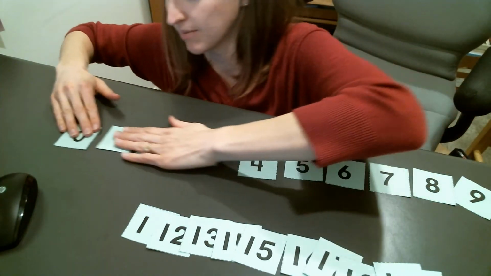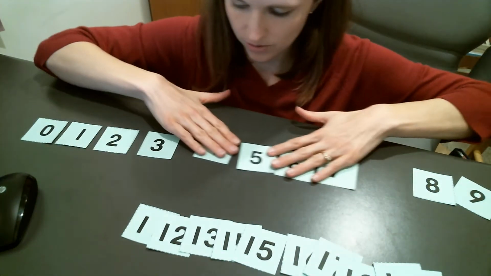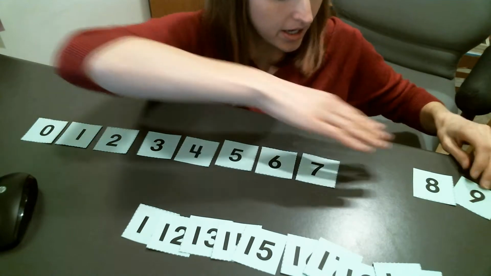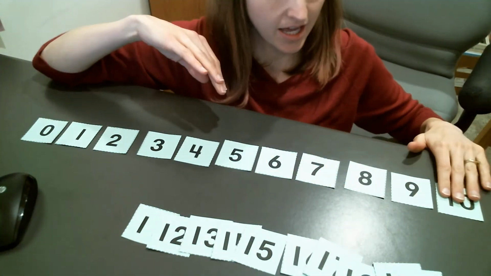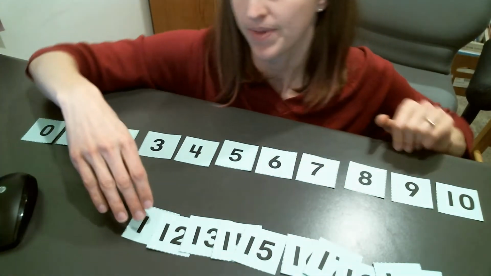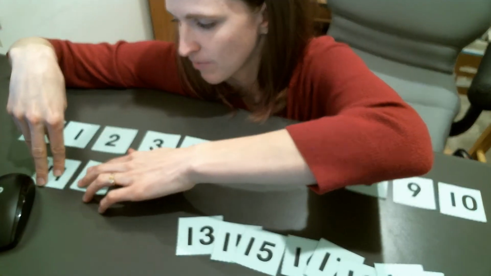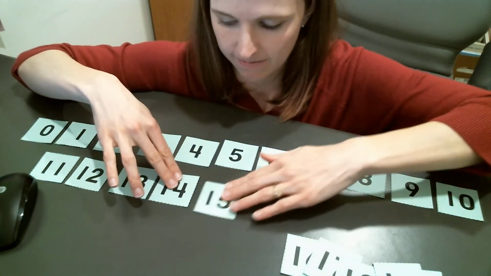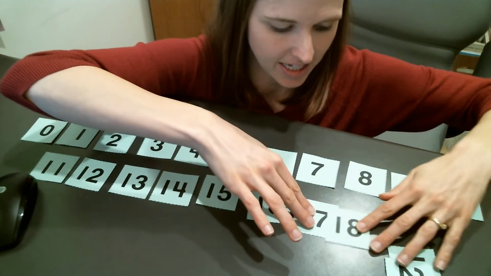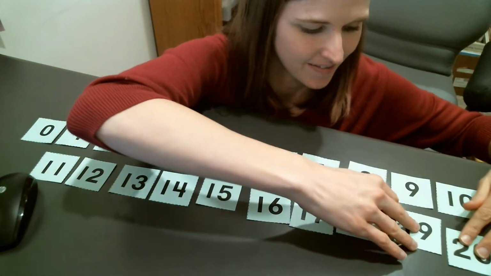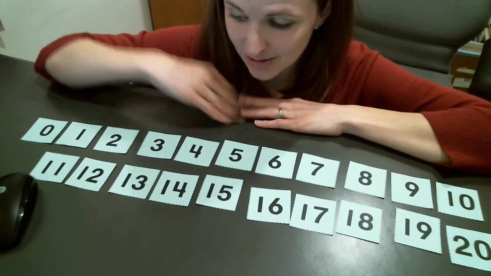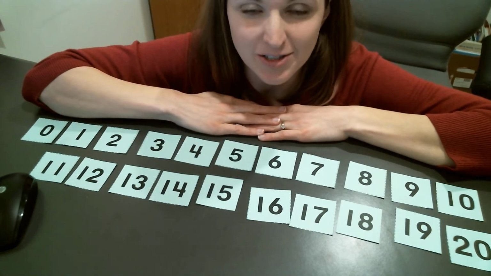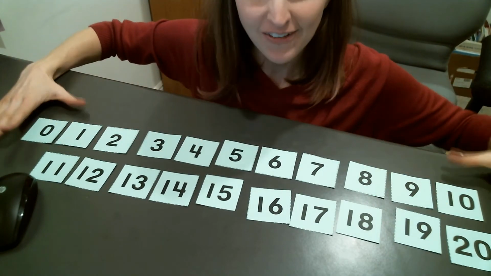Oh, you still can't see them, so I better just go back this way. 8, 9, 10. There you go. There's my first row. And my next row is going to go underneath. We'll have 11, 12, 13, 14, 15, 16, 17, 18, 19, 20. There are the 2 rows with all the numbers all the way to 20. There you go. We did it.